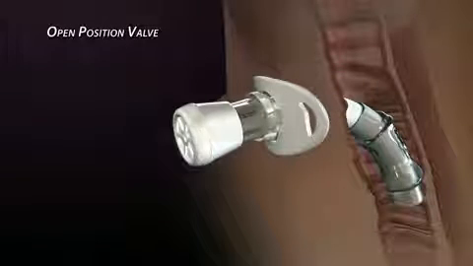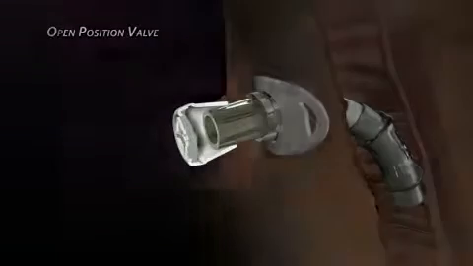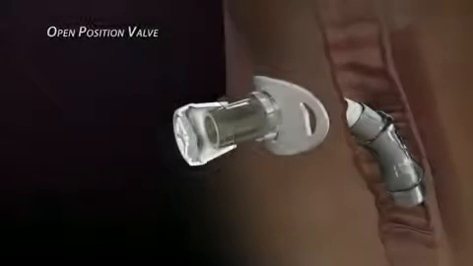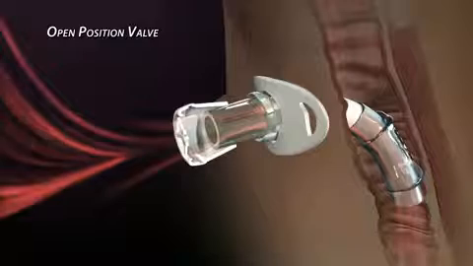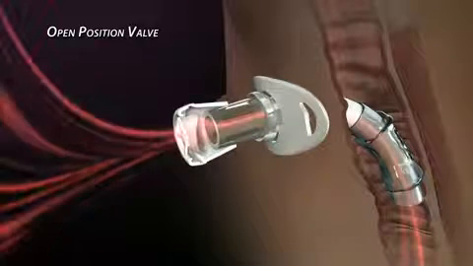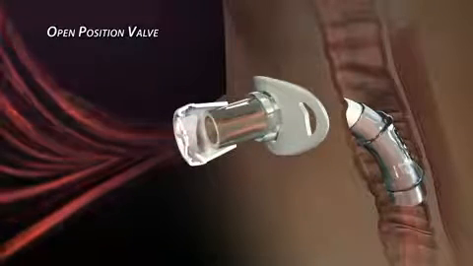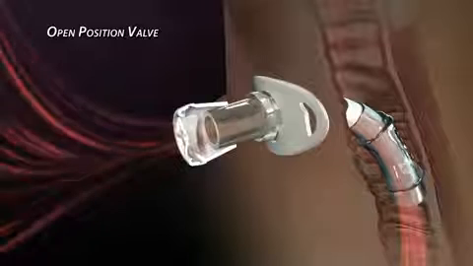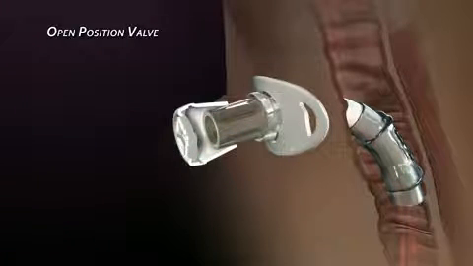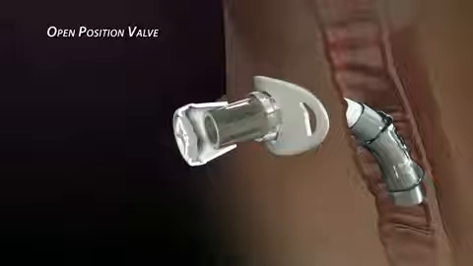operates. An open position valve uses a membrane or diaphragm to perform the valve opening and closing functions. The membrane flexes during inhalation, which allows air to pass around it and through the tracheostomy tube. When the inhalation cycle reaches its peak, the membrane temporarily relaxes and returns to its normal position. At this point, the valve is not actually closed.